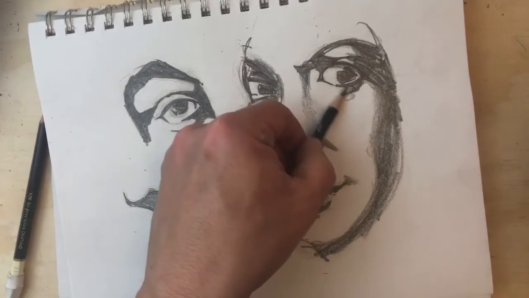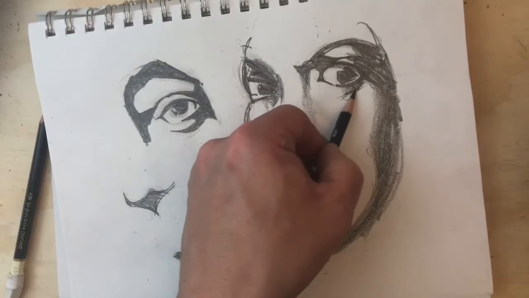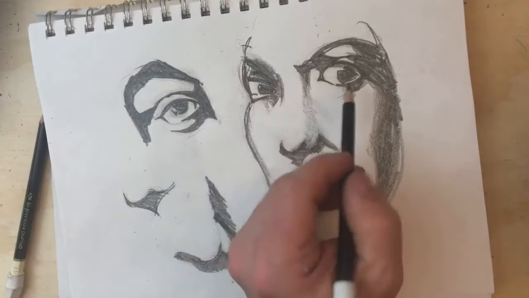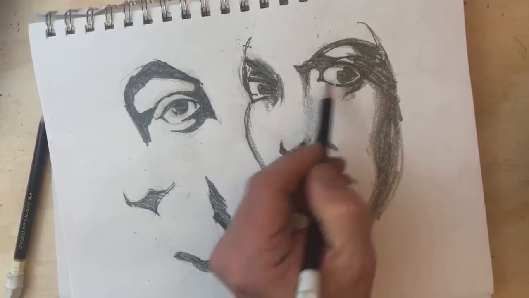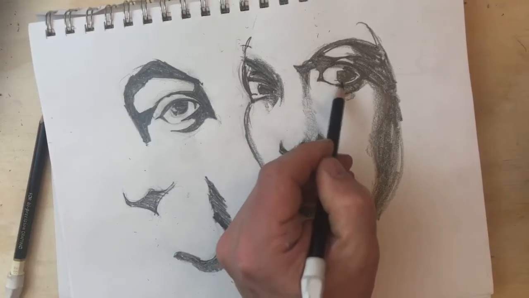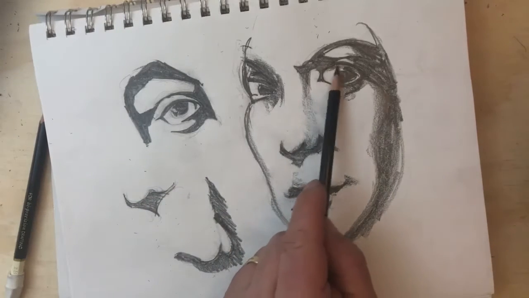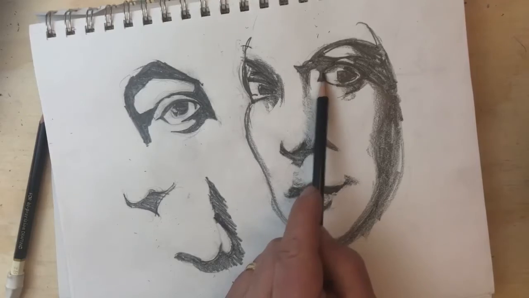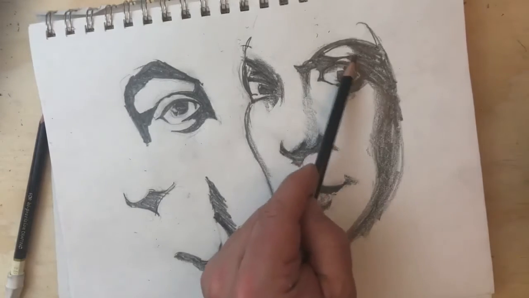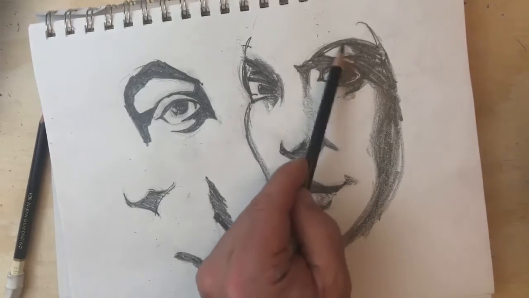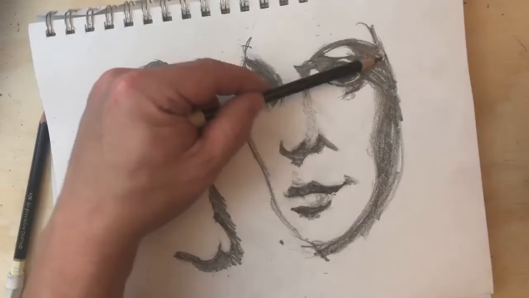This lower eyelid right here, this crease right there may or may not be sharp. The lower eyelid highlight is generally going to be somewhat sharp, but there might be a little cast shadow. The upper eyelid there. This right here in the epicanthal fold might have a little gradation.